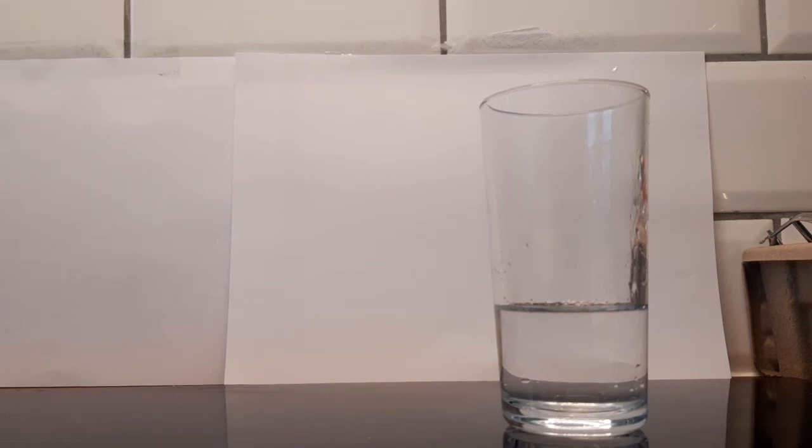So, good bit of kitchen chemistry here. We have in the glass there our water. So our water is our solvent. And we're going to add two things to it. We're going to add two covalent chemicals.